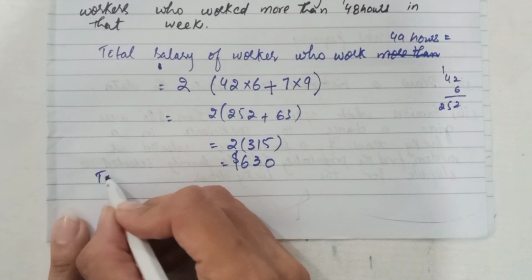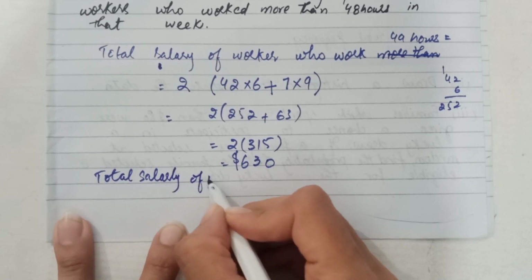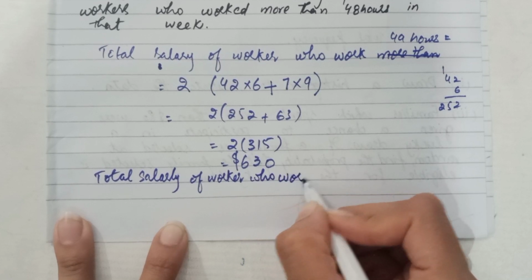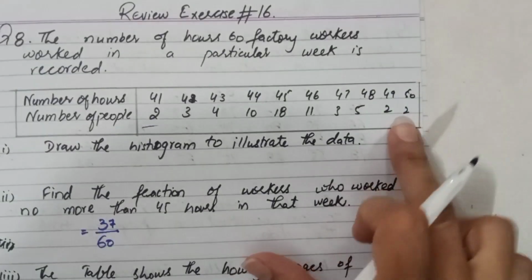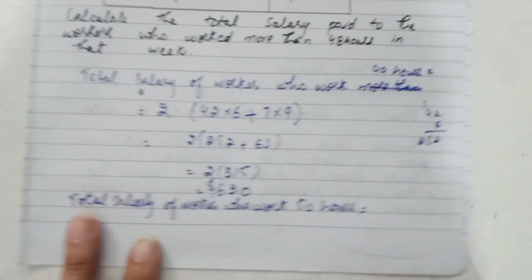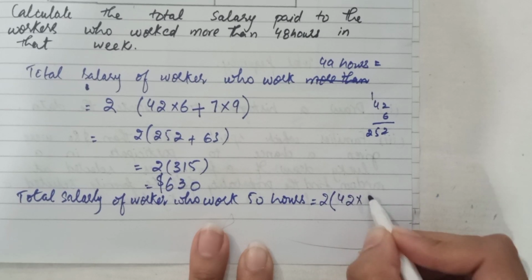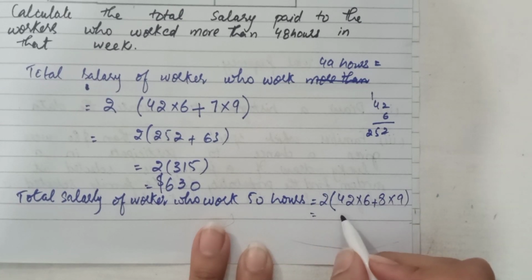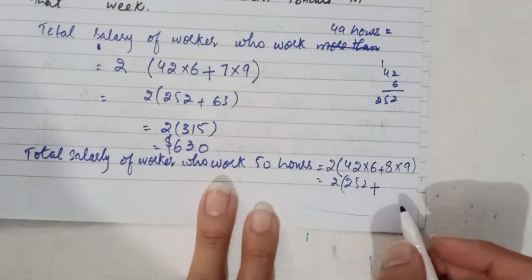Now the total salary of workers who work 50 hours. These are also 2 workers. That's why 2 multiplied by 42 times 6, plus 8 multiplied by 9. 42 times 6 is 252, and 8 times 9 is 72.